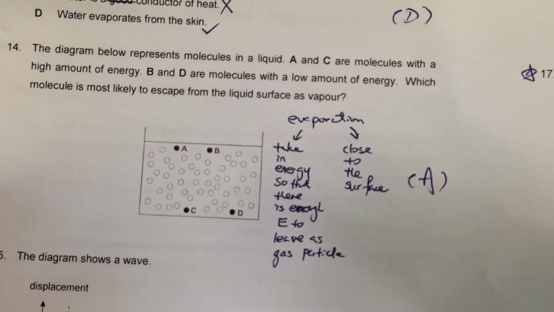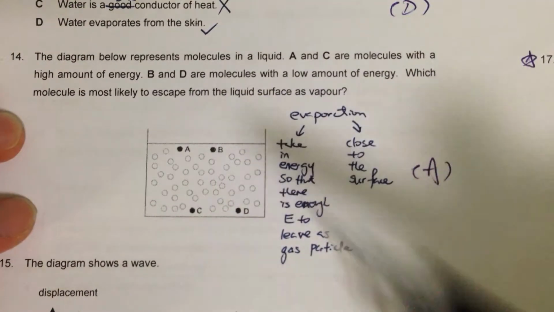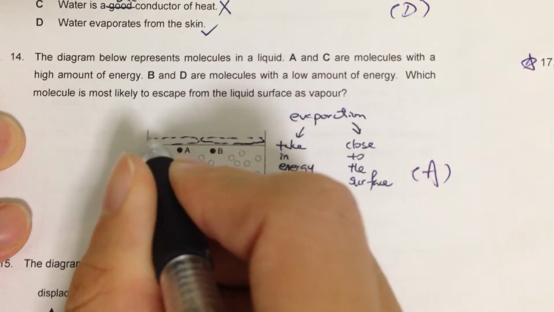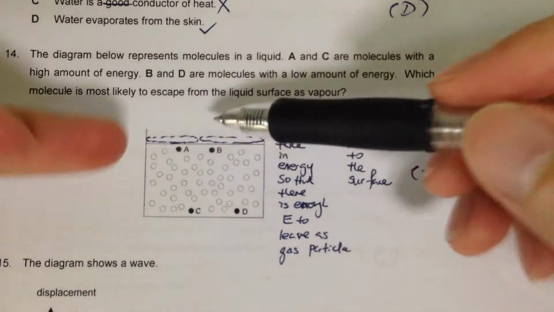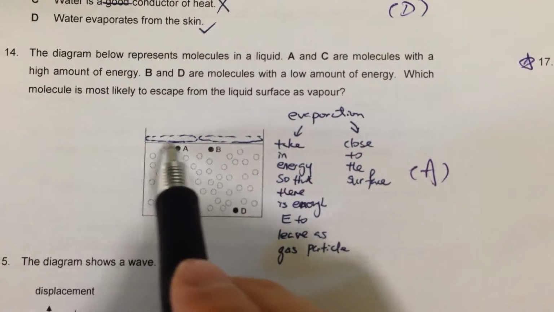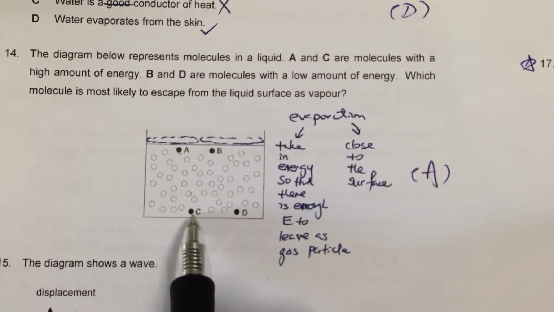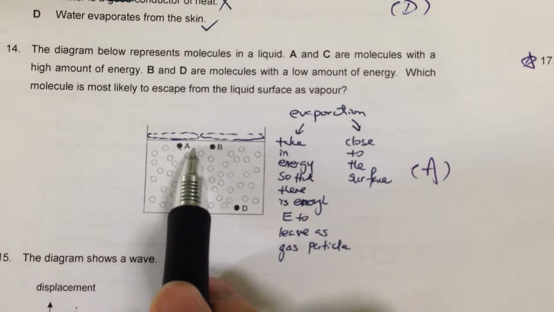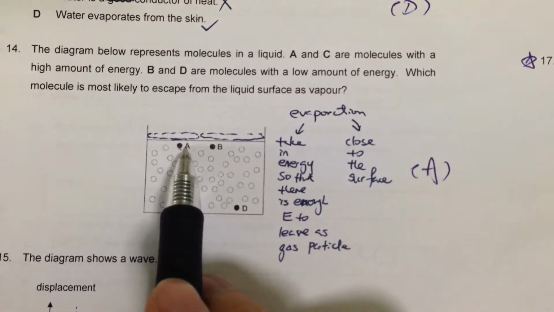So what I usually do is tell students, imagine this is an MRT door, and you are trapped with a lot of passengers inside the cabin. Which one is easier for you to leave? Number one, you must be very strong. You have a lot of energy, so you can push the people away and get out of the MRT station, right? And number two, if you are near the door, you can get out easily. Just compare between A and C. One is nearer to the door, nearer to the surface. One is very far away from the door, very far away from the surface. Which one is easier to get out of this boundary? Of course, it's the one nearer to the surface, right? Because it's nearer to the door.